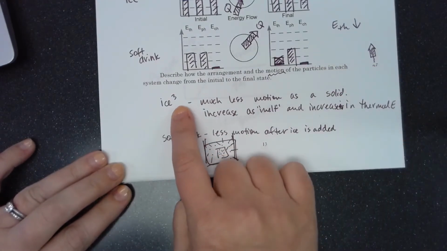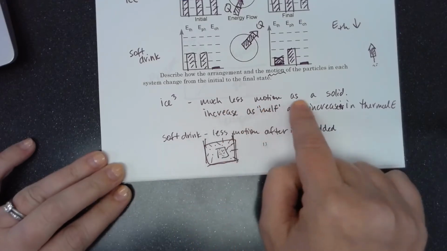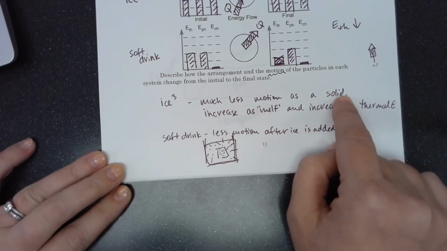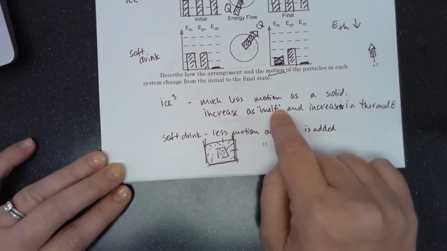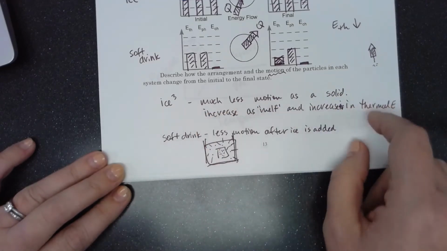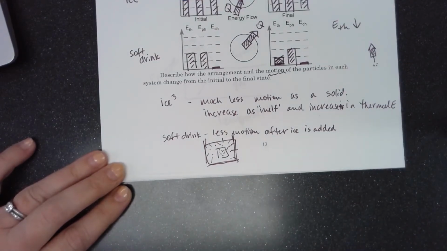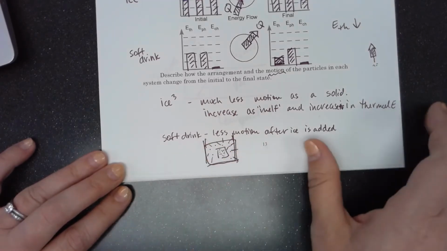But anyway, the ice cubes in the end are going to have particles that have much less motion as a solid than they do when they melt and increase in thermal energy. So they start out with less motion and then they increase in energy. The soft drink does the opposite thing. It starts with more motion, and as it collides with the ice cube and loses that energy, it's going to have less motion in the end.